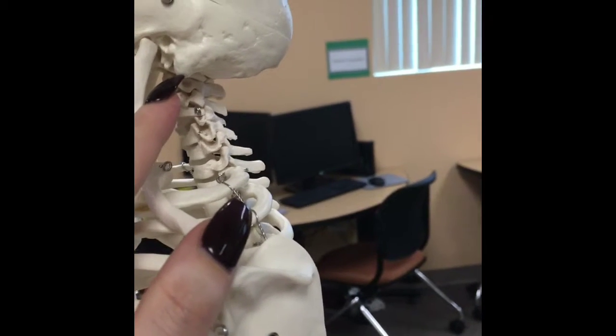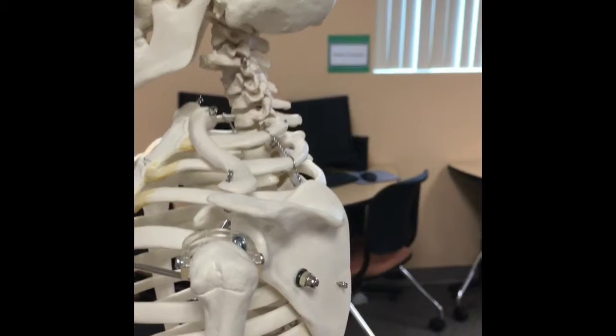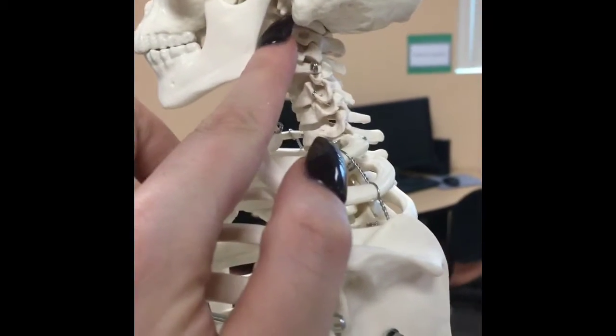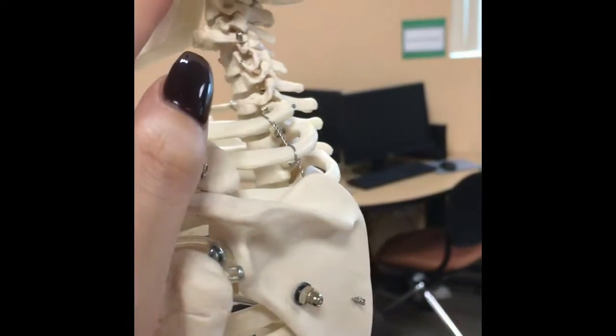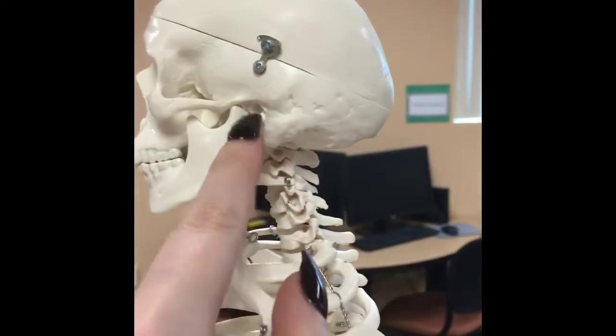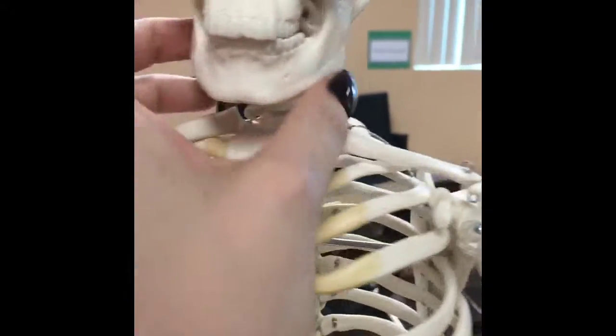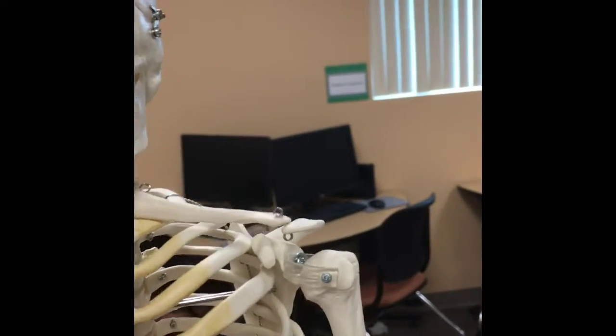Also, what is this one called? The mastoid process, styloid process, hyoid. Mental foramen is under here, external auditory canal, optic foramen.